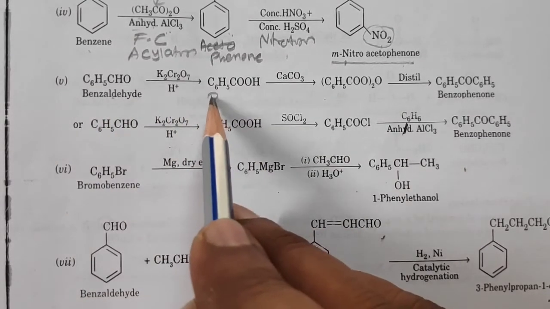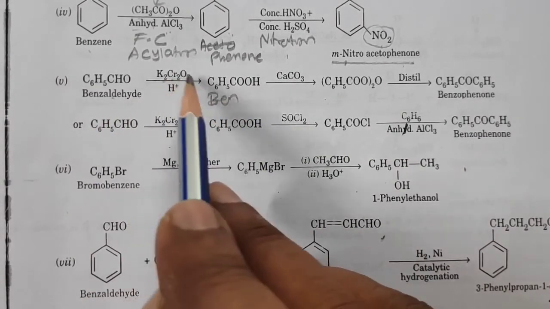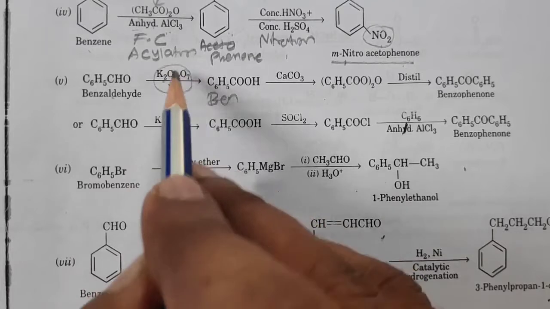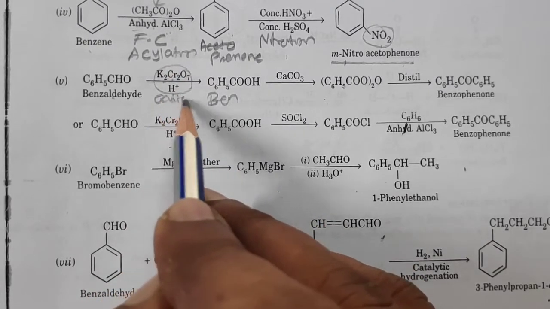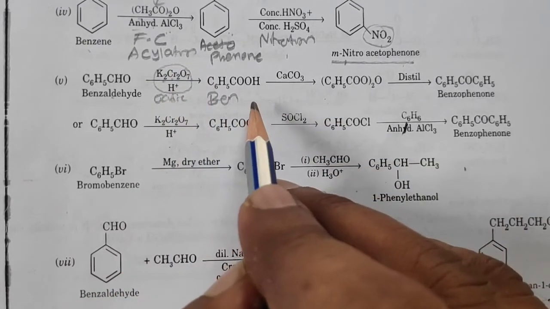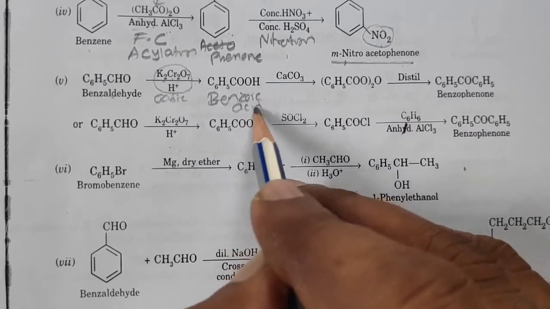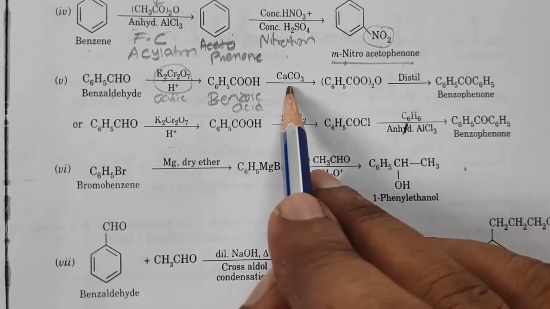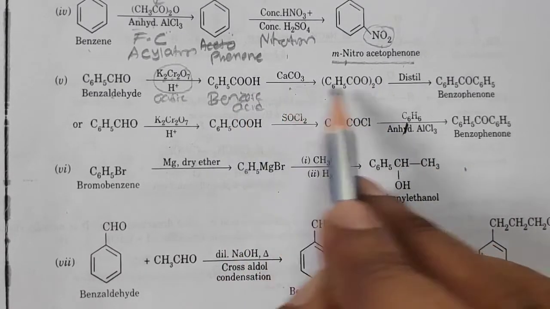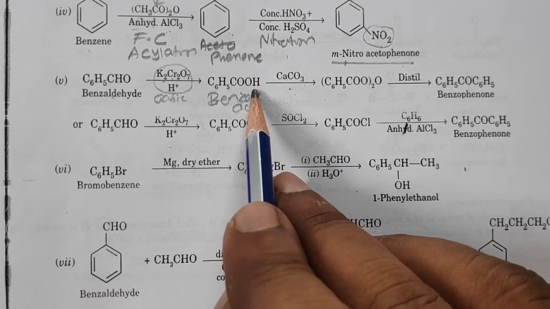So this is your benzaldehyde with acidic K2Cr2O7. The word is acidic, H plus means. So you can see here benzoic acid. Clear? Then what is given? CaCO3 you use. This will remove a water molecule from benzoic acid.